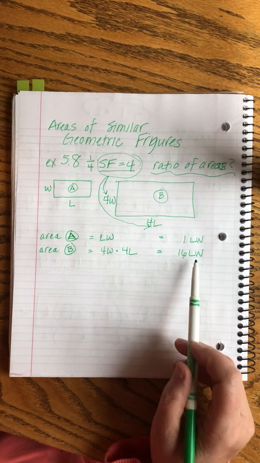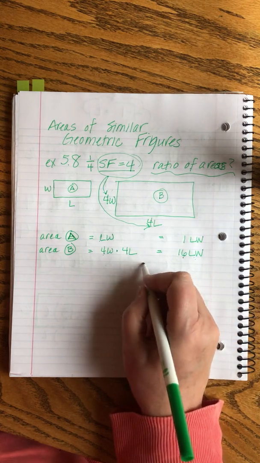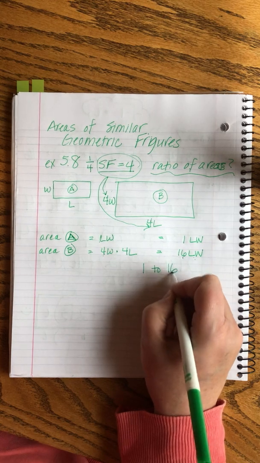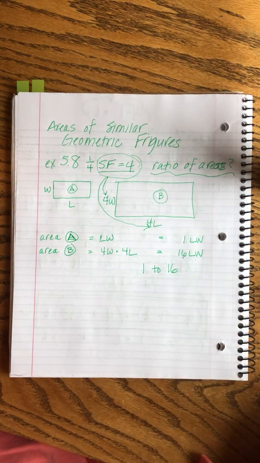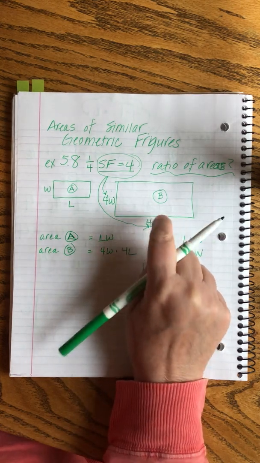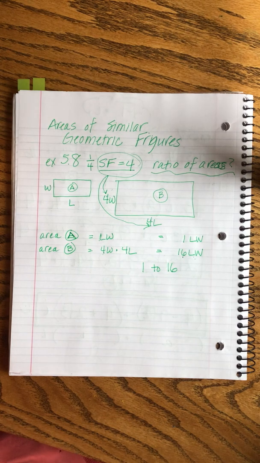So that means the ratio of the areas is 1 to 16, right? This second one, the area is 16 times bigger than the area of this one. Does that make sense?